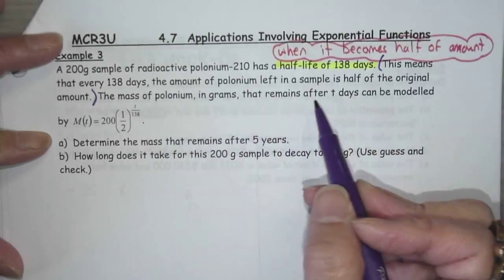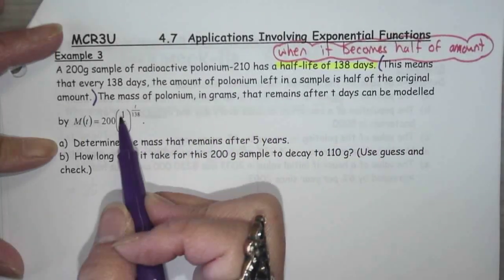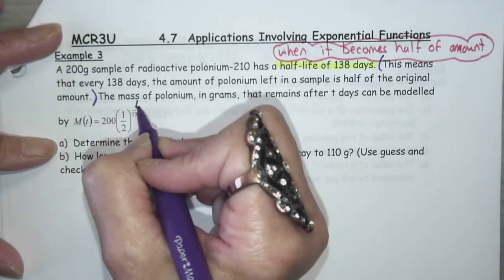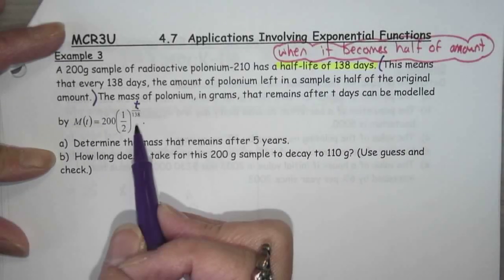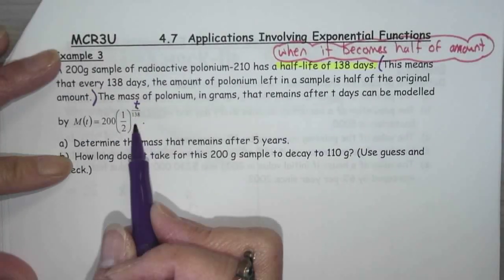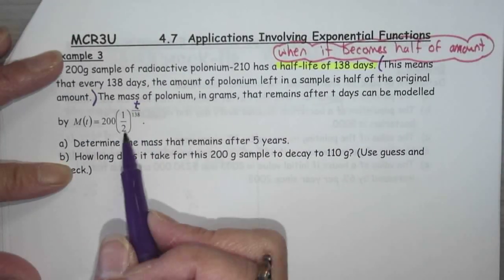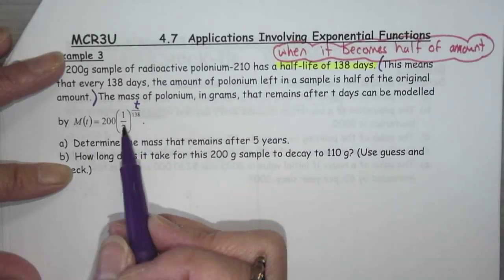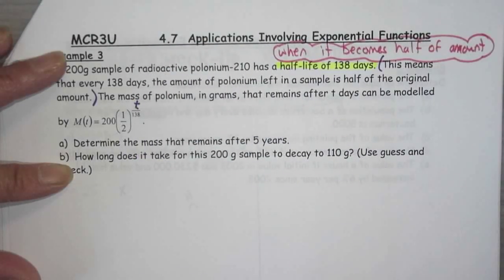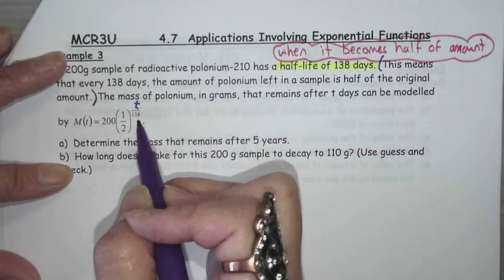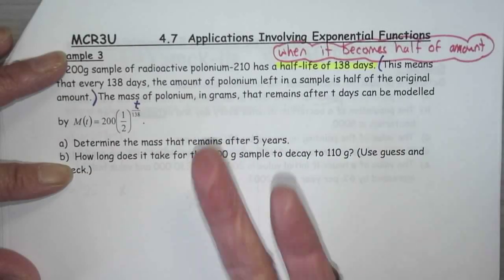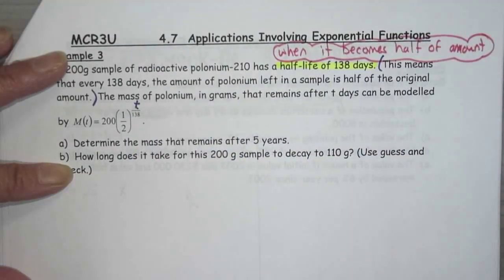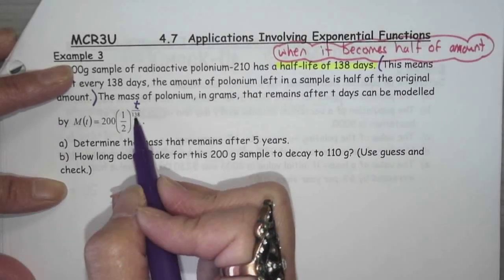The mass of polonium in grams that remains after T days can be modeled by this. So this is actually a T. Sorry, I know it's tiny on your notes, but it's your time divided by 138. Which should make sense. If I said it was 100 days, you didn't quite reach 138 days, so you'd go 100 divided by 138, that's how much of a half-life you got. You didn't get to the full half, right? If I did 276, that's 276 divided by 138, two half-lives, right? So you take your time and divide it by 138 days to see how many half-lives you made it to. Does that make sense how we made that equation?